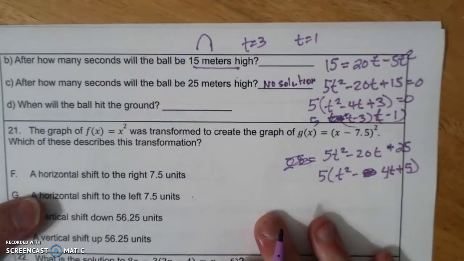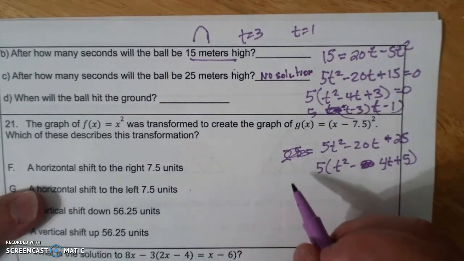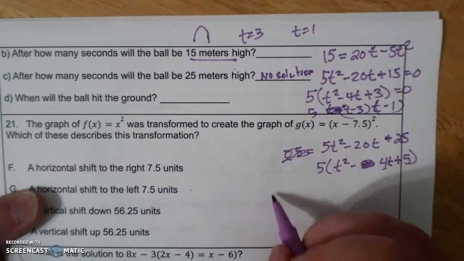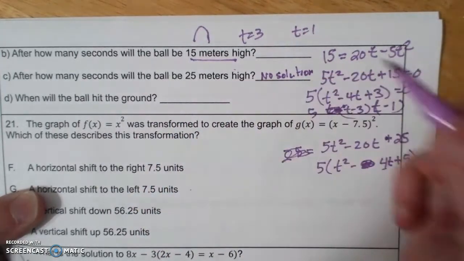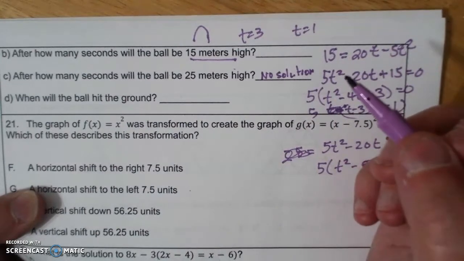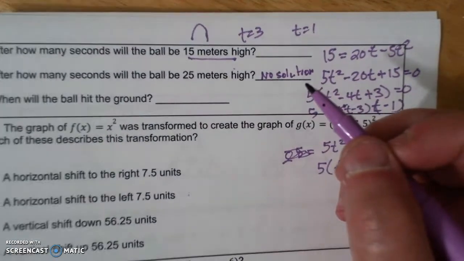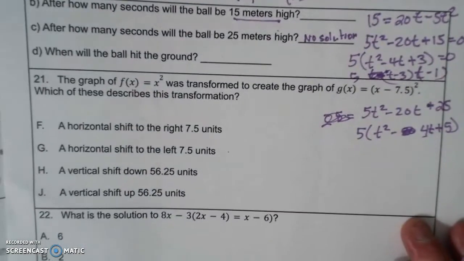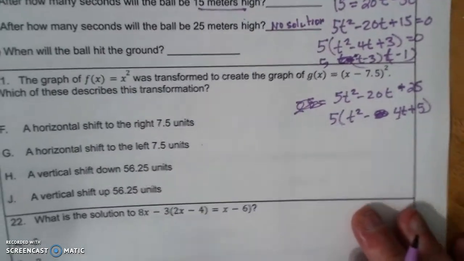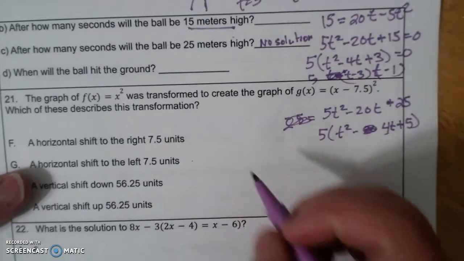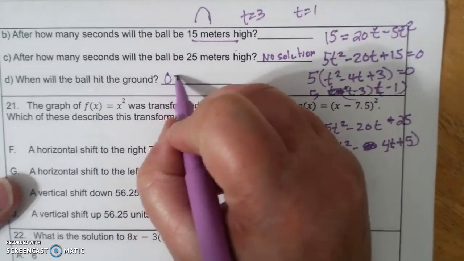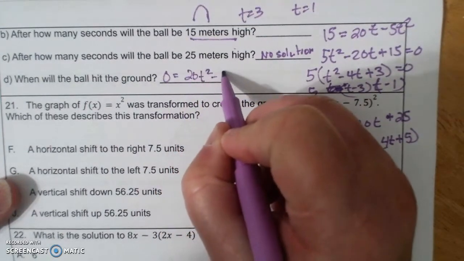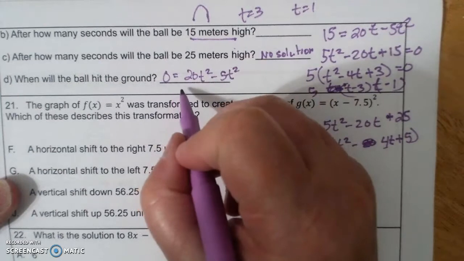When will the ball hit the ground? I set this equal to 0. So I have 0 equals 20t squared minus 5t squared.